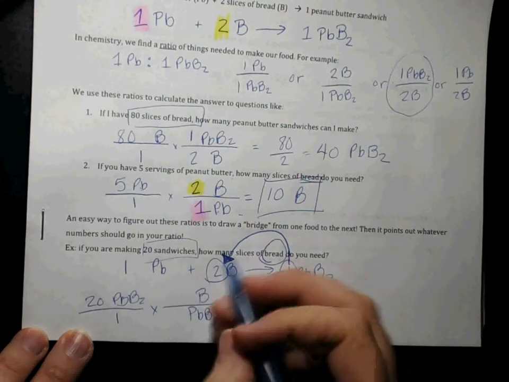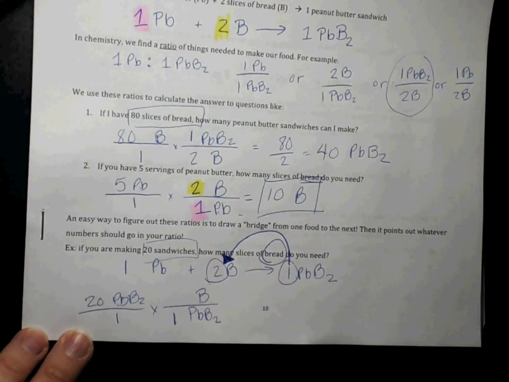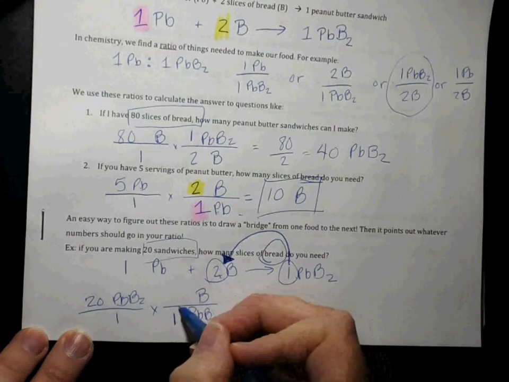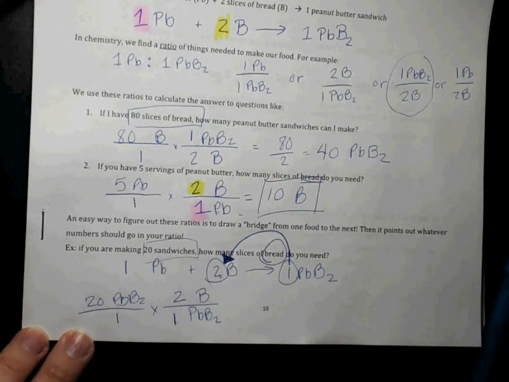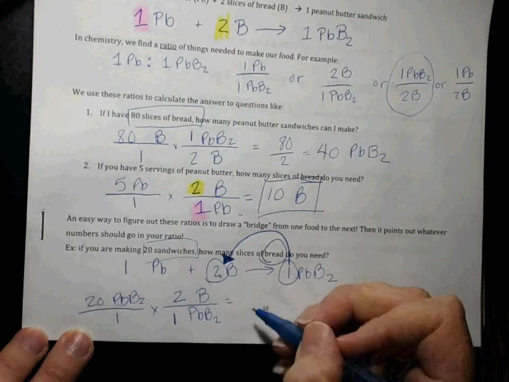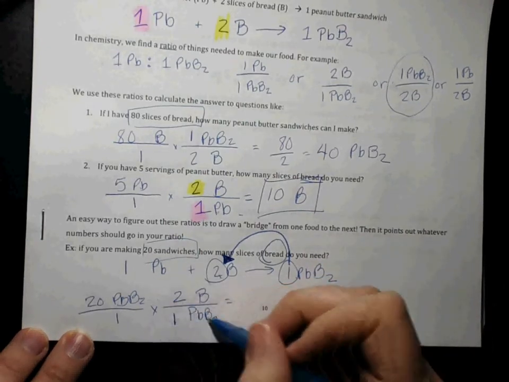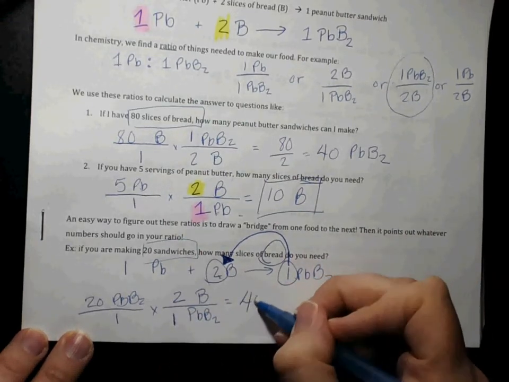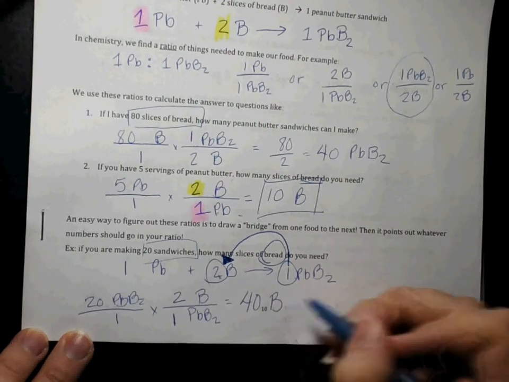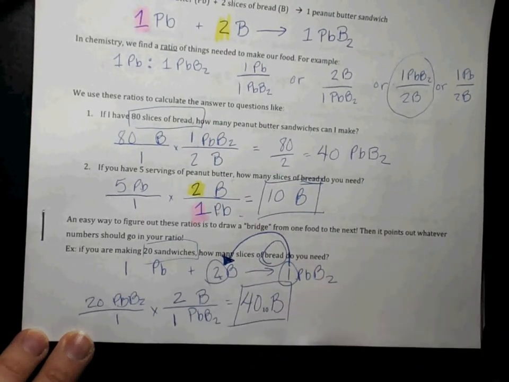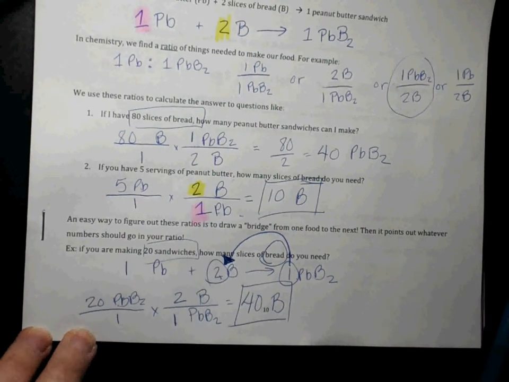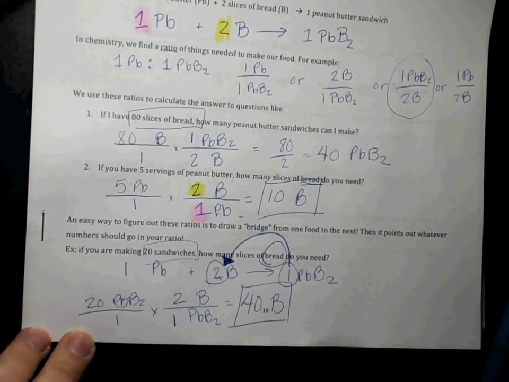There is 1 sandwich, so I'm going to put 1 sandwich here. There are 2 breads, so I'm going to put 2 breads here. From there, again, multiply the top, divide by the bottom. Dividing by the bottom is just dividing by 1. We don't really have to deal with that, so 20 times 2 makes 40 bread. That's my final answer for this one.